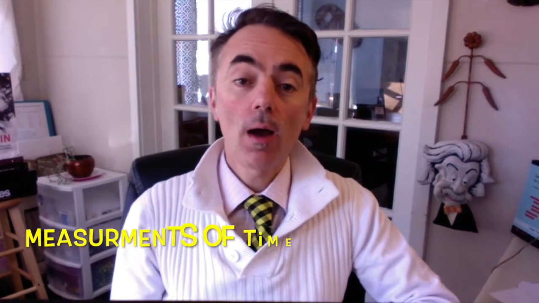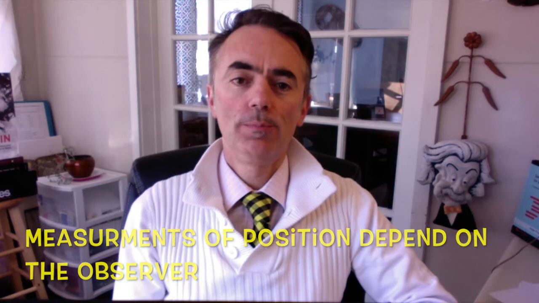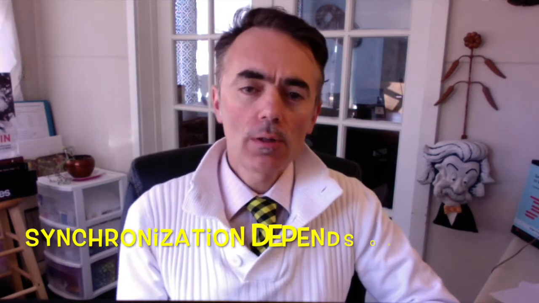So we have already seen that measurements of time and measurements of position depend on the observer. Also, synchronization depends on the observer. For this latter, two events that take place at the same instant of time for one observer will take place at different times for other observers. Let's look at a very simple example on this topic.